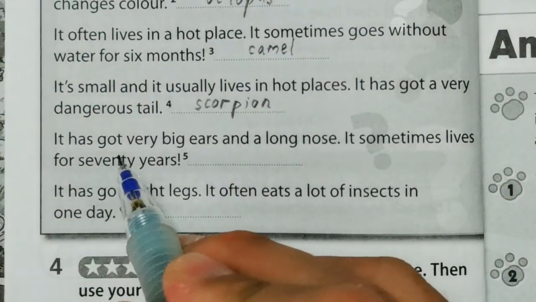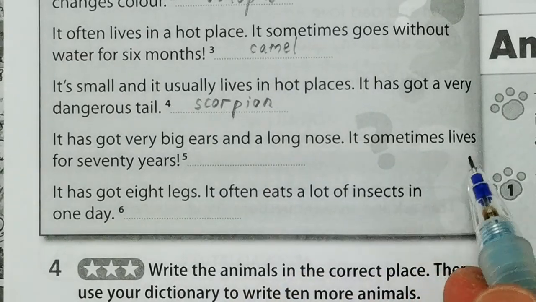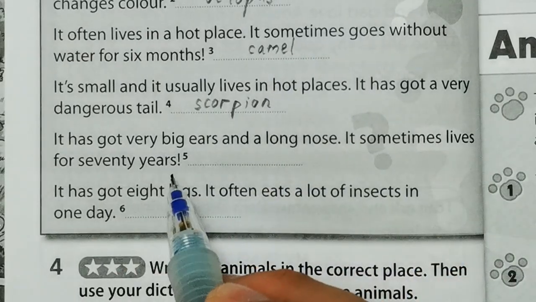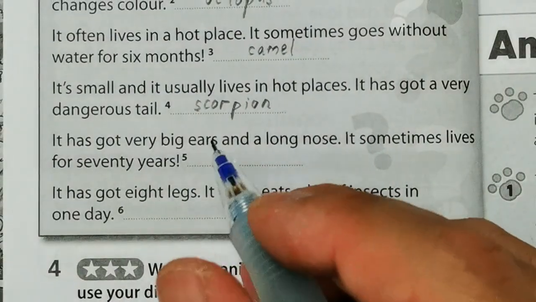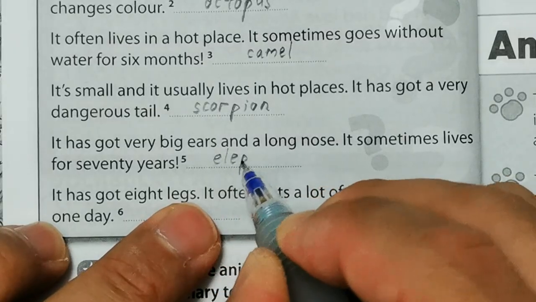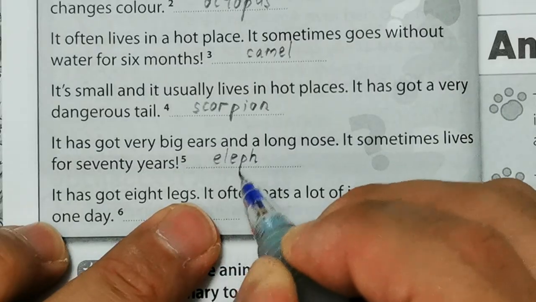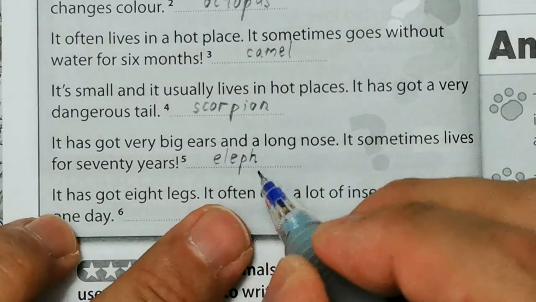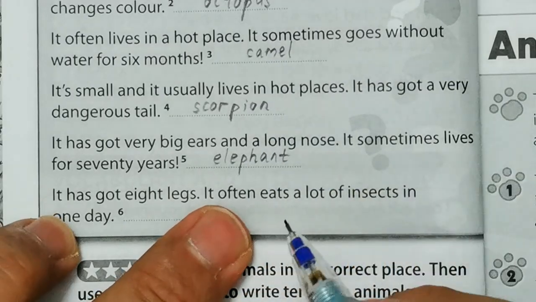Next one, it has got very big ears and a long nose. It sometimes lives for 70 years. So very big, meaning it's a big land animal. We have elephant. So ELE. So PH, sometimes PH you pronounce as F, so elephant. So ANT, elephant.